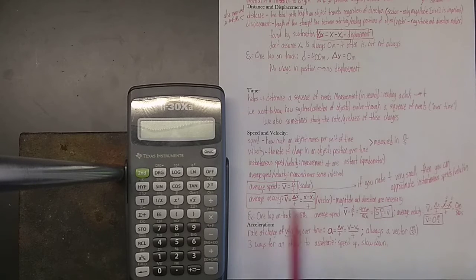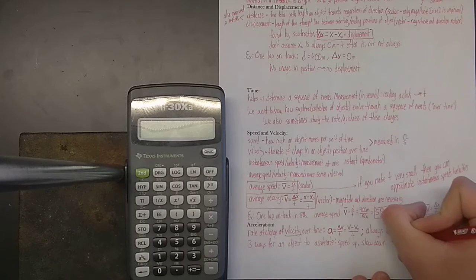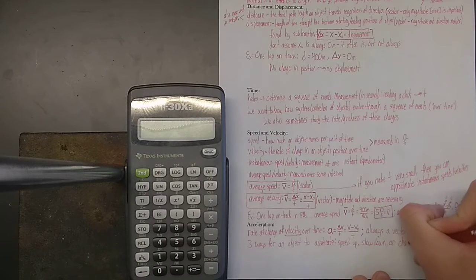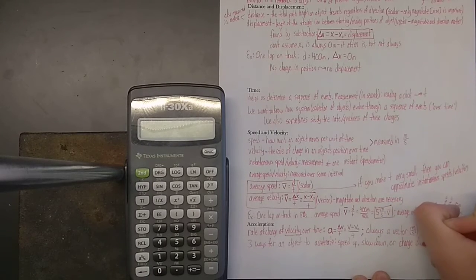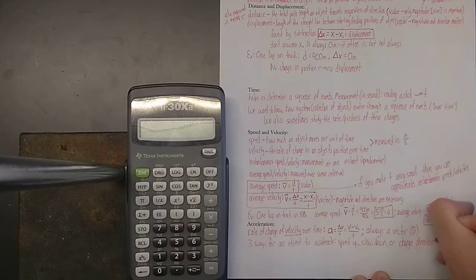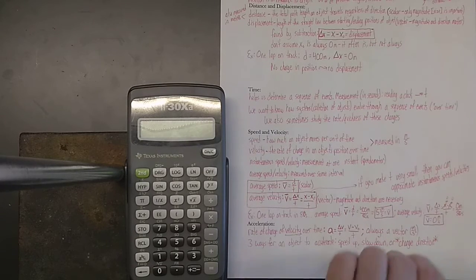You could also, since velocity is a vector, and vectors have magnitude and direction, just make the object change direction. An object that is changing its direction is accelerating. I'm going to put that one in stars because everyone always forgets this one. Objects that change direction are accelerating.